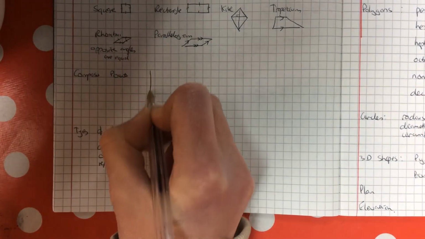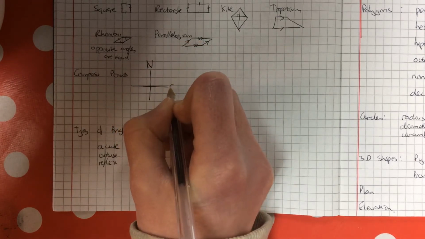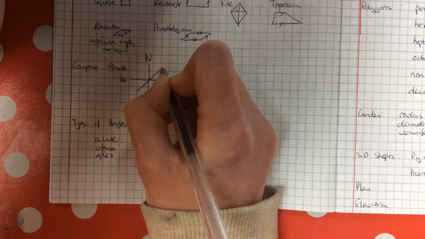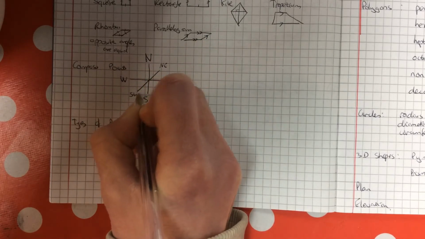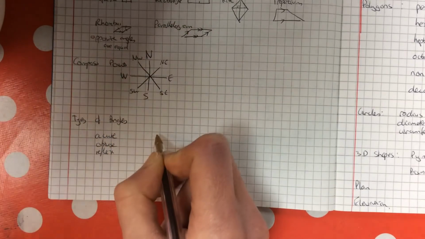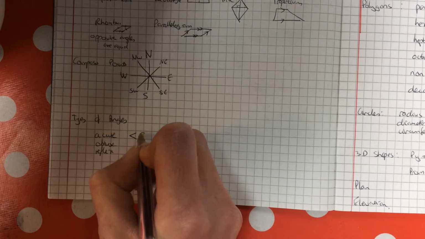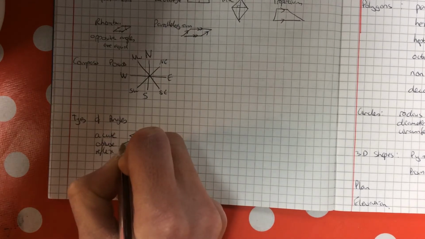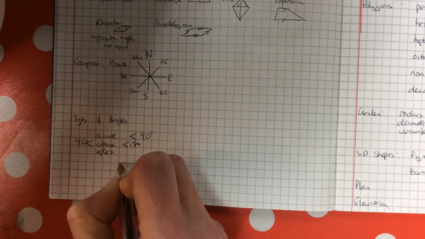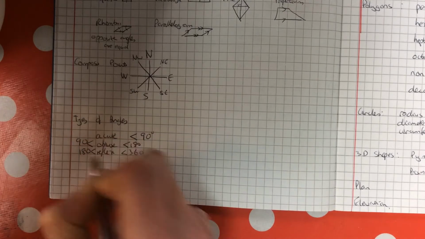Compass points. I'm not sure how you can remember, but I always remember it as never eat shredded wheat. And here, north, east, south, west, south, east, north, west. Types of angle. Acute is less than 90 degrees. Obtuse is less than 180, but bigger than 90. And a reflex is under 360, but bigger than 180.